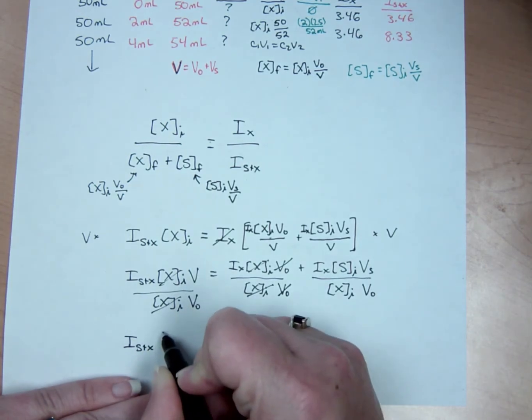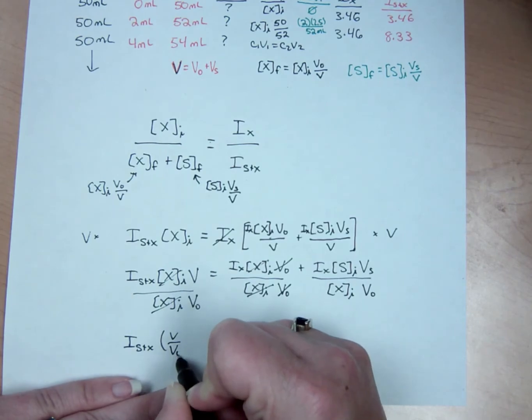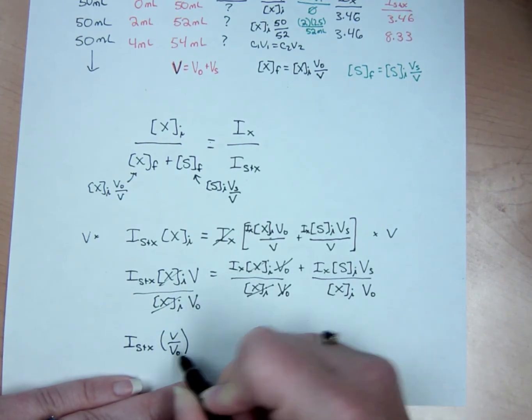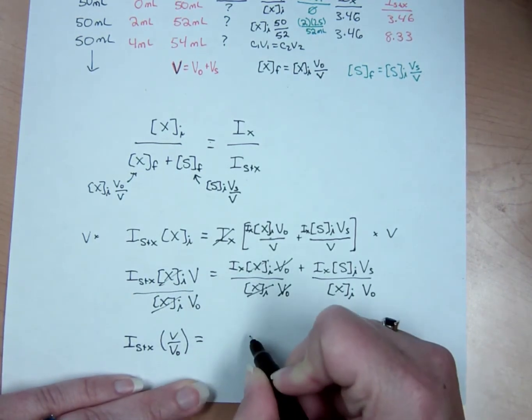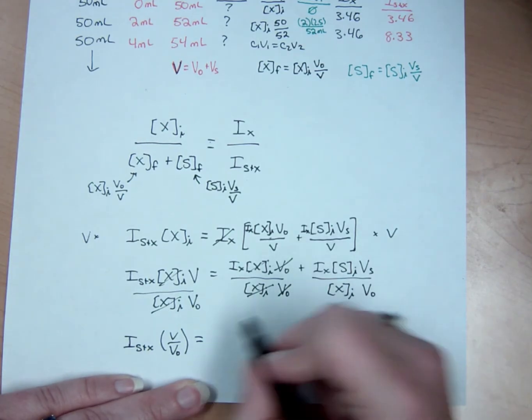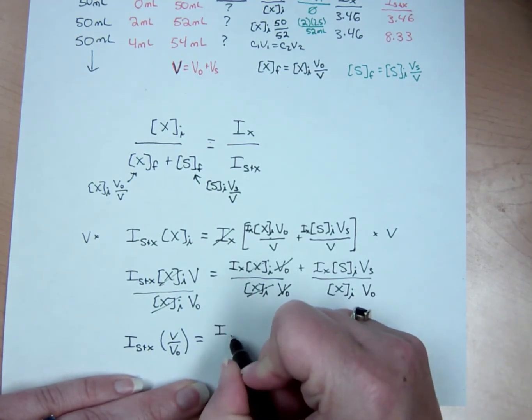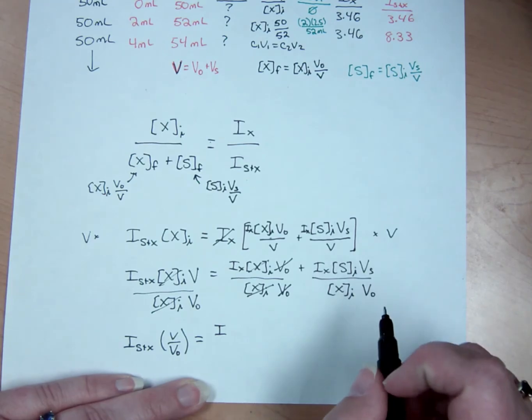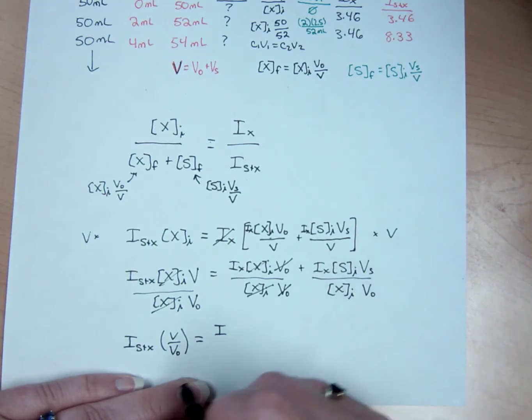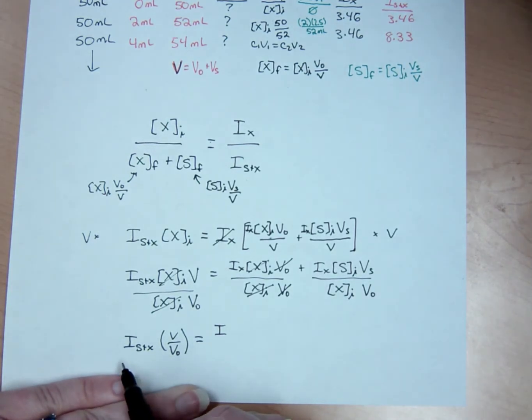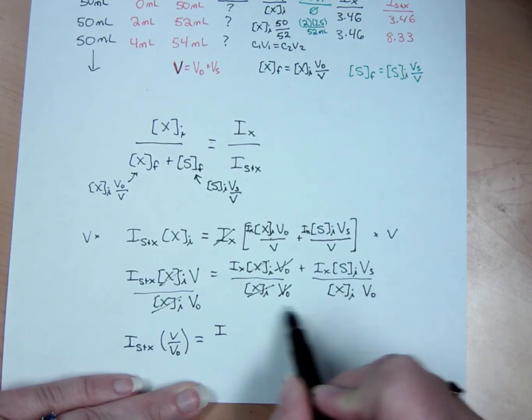Okay, so what does this leave us with? I_S+X, our total volume divided by our starting volume. And I'm going to write this a little bit differently. As I rewrite this, I'm just going to swap the order of these two here.